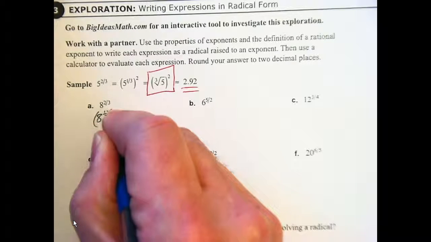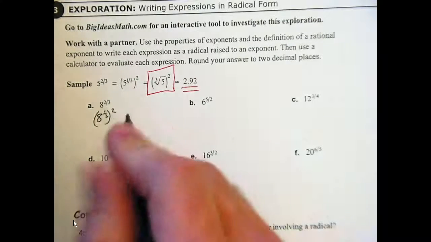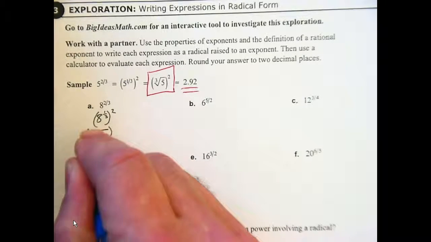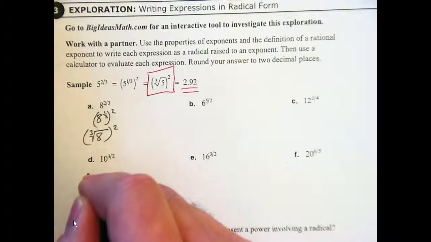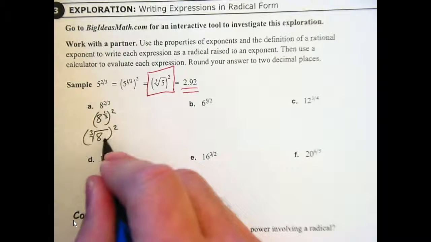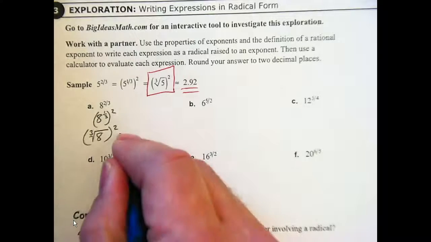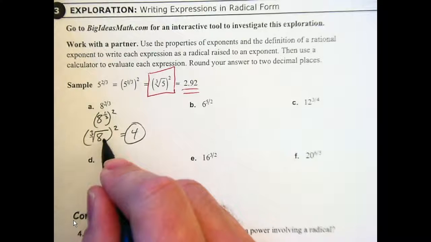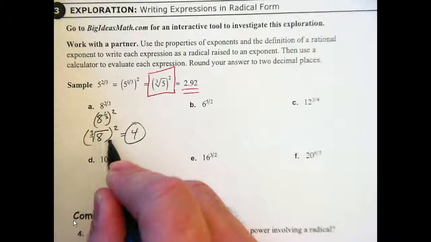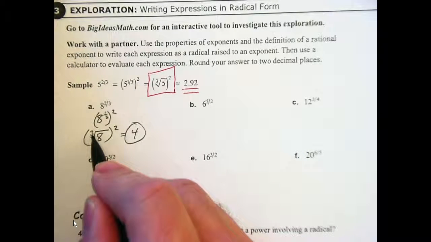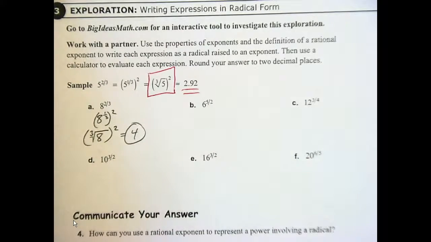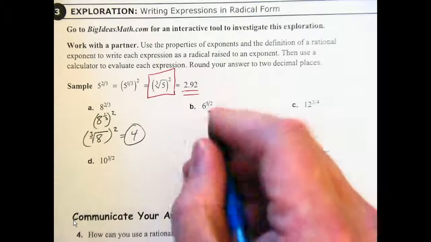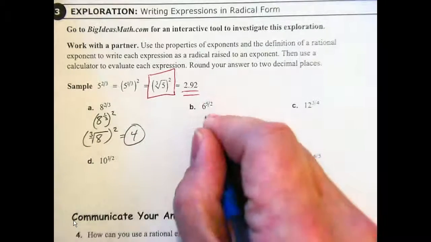So you're kind of undoing this one, right? 8 to the 1/3 squared, which is the cubed root of 8, all squared. What is the cubed root of 8? 2. What's 2 squared? 4. Okay? Now you could have gone the other way. You could have squared 8 first, which is 64, and then taken the cubed root of that, which is also 4. It's just usually easier to take the root first if you can. Not always. Okay, if it doesn't allow you to go perfectly the other way.